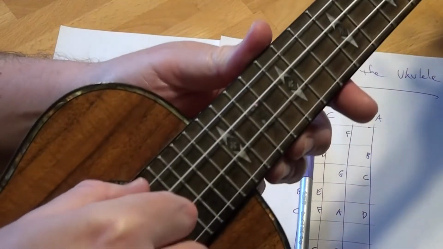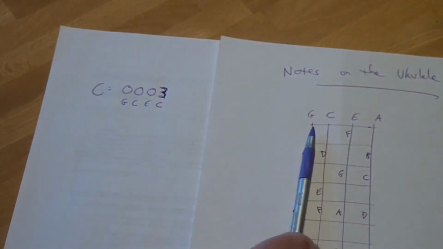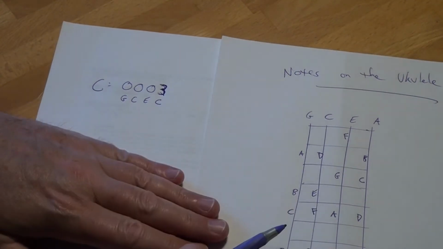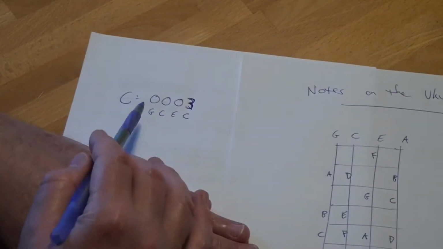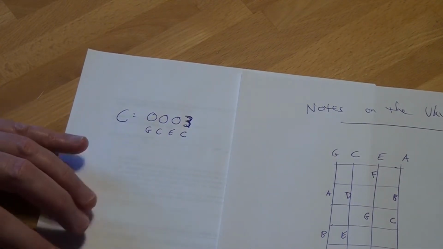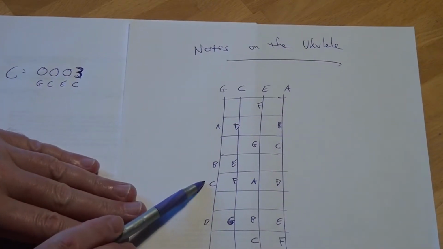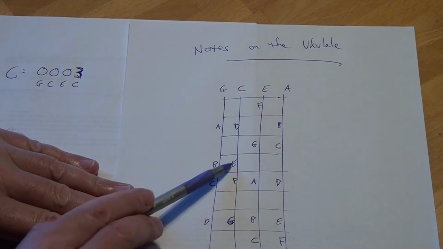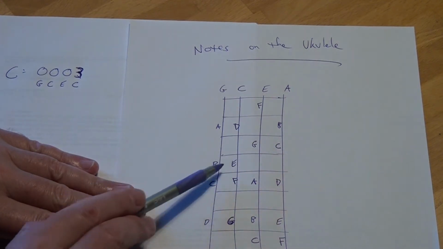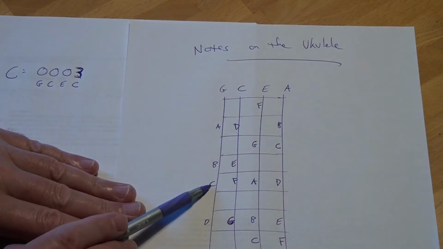And that's it. Okay, so now if you're playing something and you decide, well, I don't like that big open C chord, I want something that sounds different, you could play a C here, an E, a G, and this other C. C, E, G, C. So here's the 5th fret.